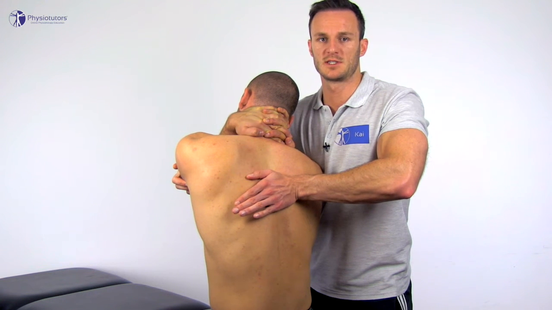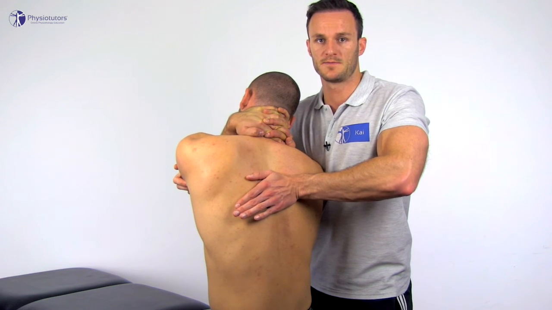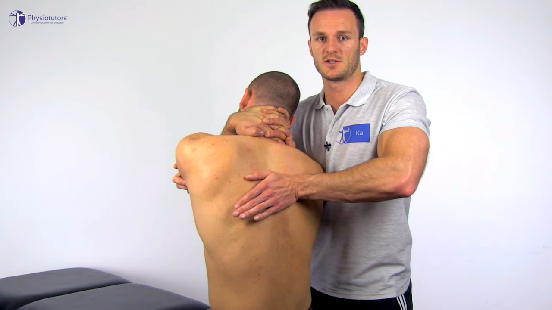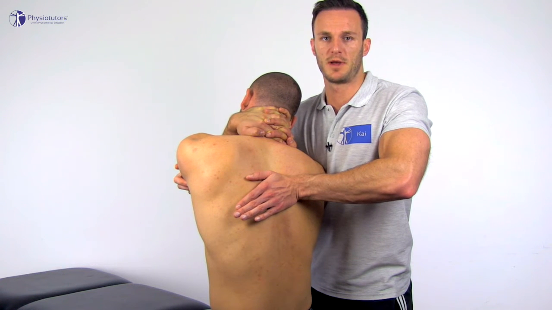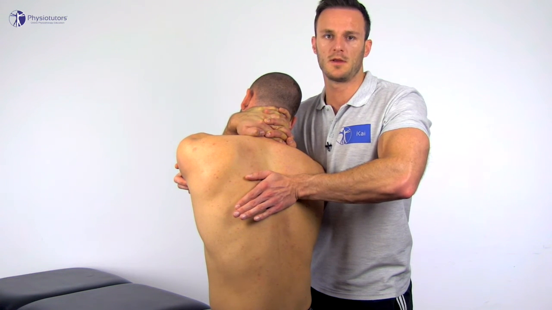The whole movement is judged on resistance during motion and at end range, range of motion, as well as possible pain provocation compared to the other side.